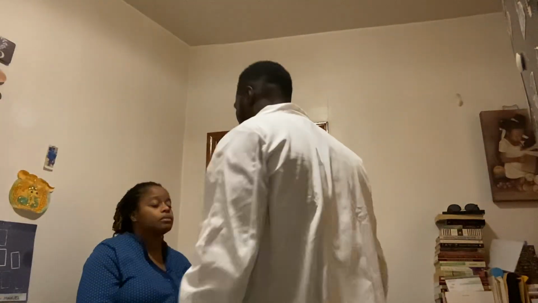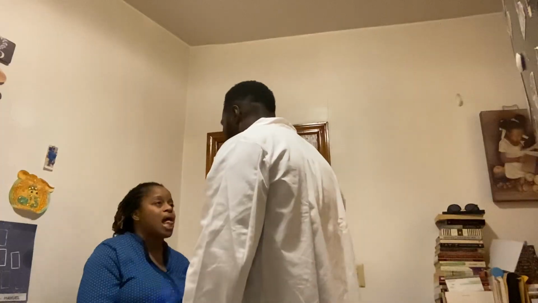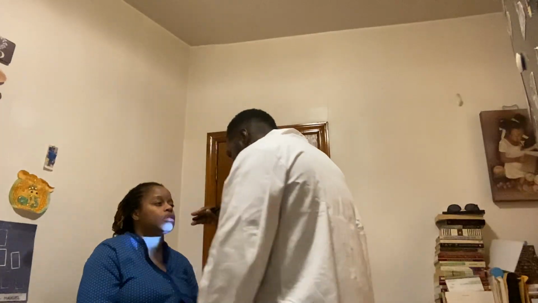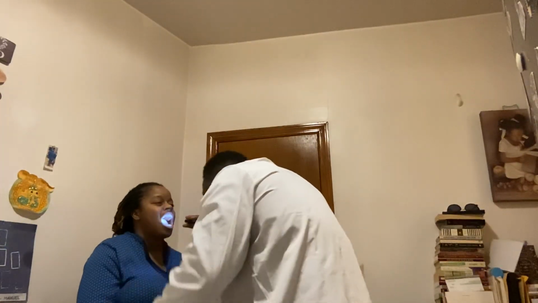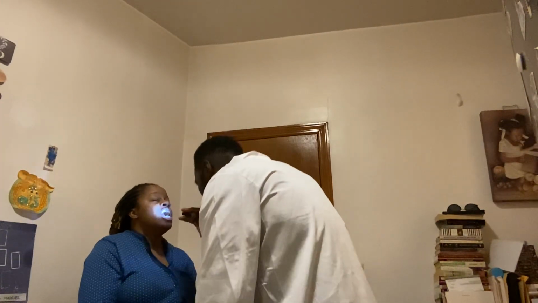Now I'm gonna look at the lips. The lips are pink. No signs of lesions or anything on the lips. I'm gonna ask you to open your mouth. Look at your teeth. Smile for me. Teeth intact. Buccal mucosa is pink, moist, unremarkable. Look under your tongue. Under the tongue is fine.